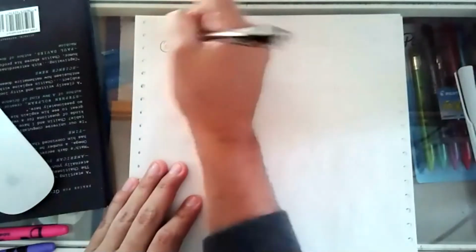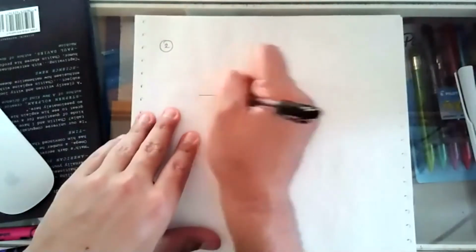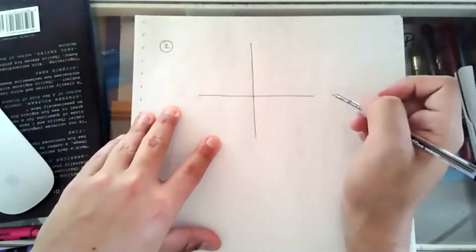Okay. I think that these take a lot of space, so I'm trying to be mindful about not putting too much on one page. Let's look at another example here. Draw my graph a little bit bigger.